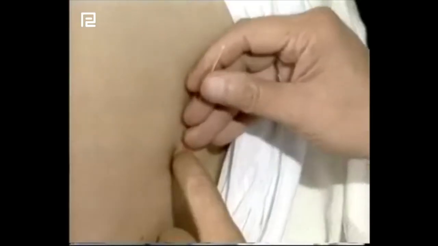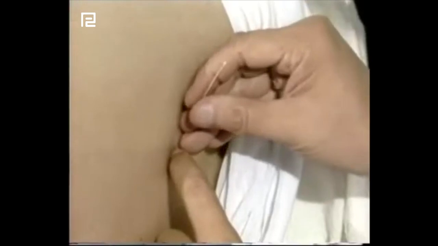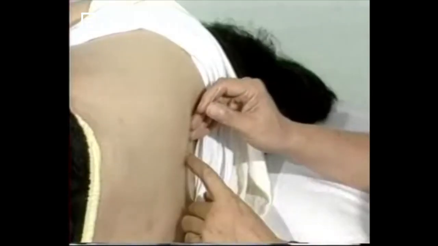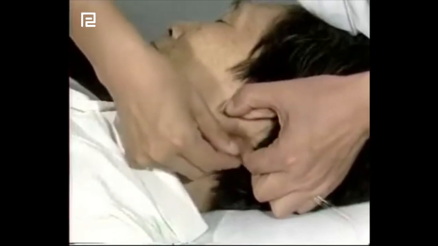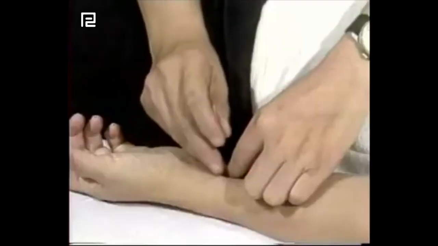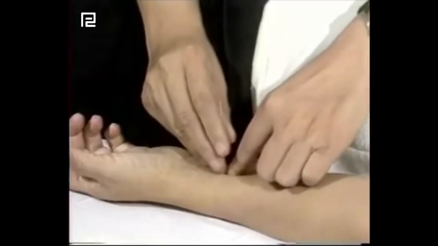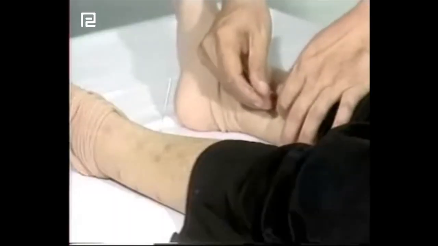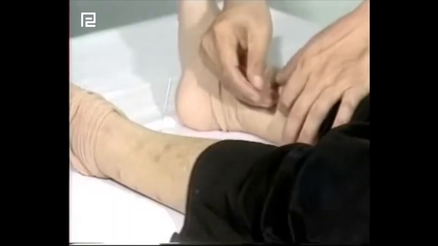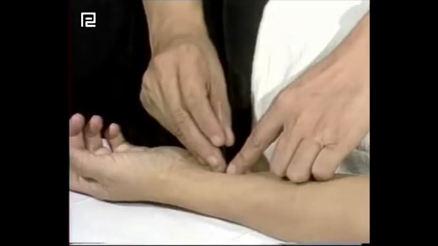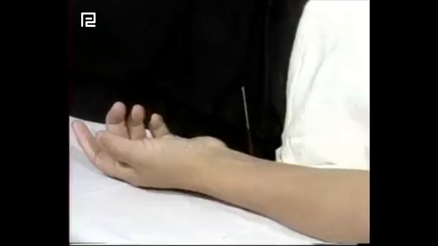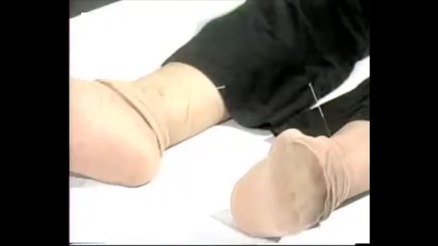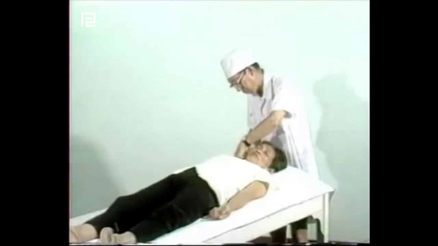Needle Jueyinshu, bladder 14, towards the spinal column with an even movement method for half a minute, and withdraw the needle. Needle Anmian, extra point, Neiguan, pericardium 6, and Sanyinjiao, spleen 6, with an even movement method for half a minute, and retain the needles for 20 minutes. Treat once a day or once every other day. 10 treatments make up 1 course.